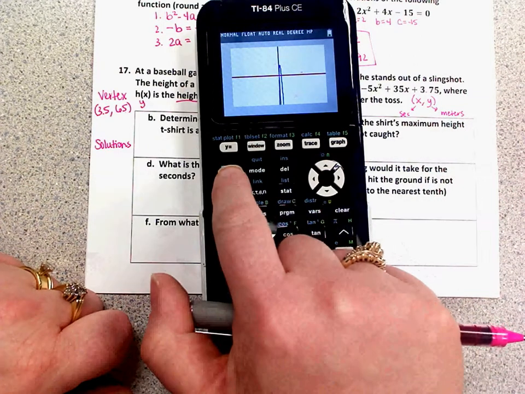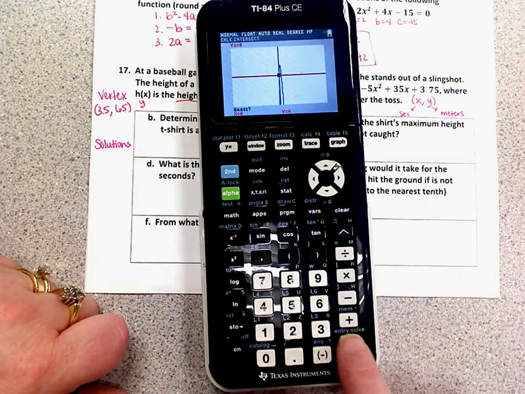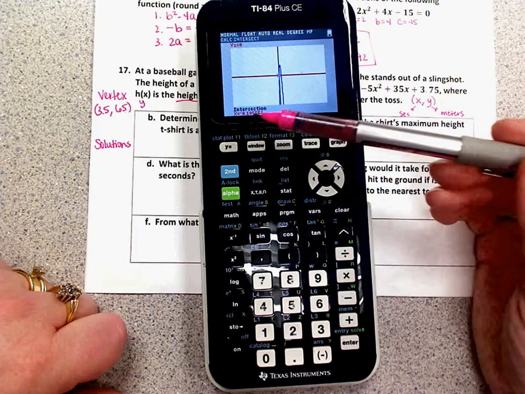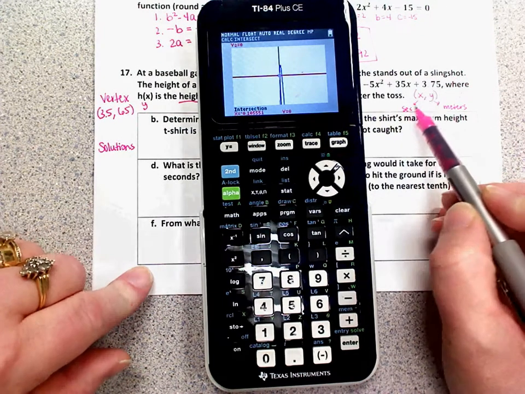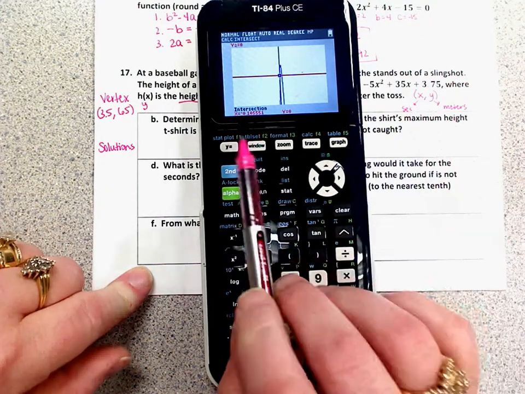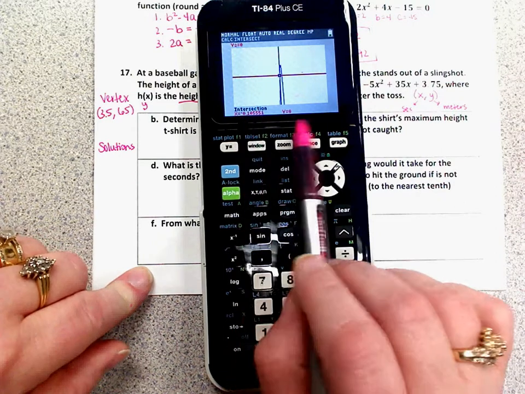So I'm going to hit second trace, 5, press enter 3 times, and if you'll notice, the first intersection has a negative x value. Remember, x is your time in seconds. It doesn't make sense to have negative time in this situation. So I don't want this solution at all.